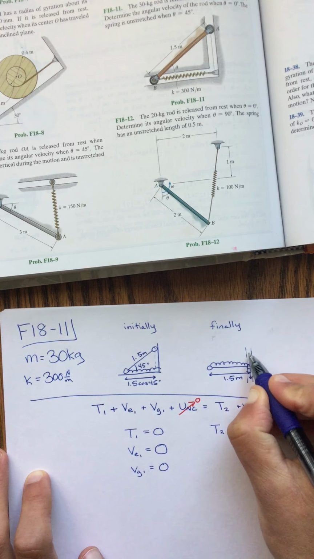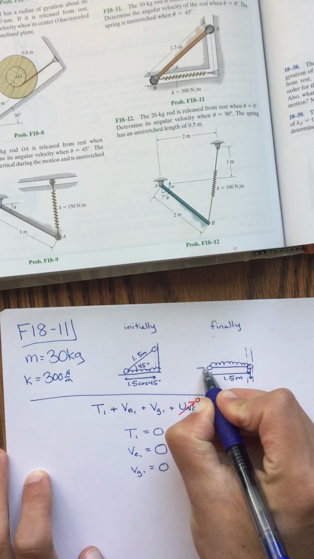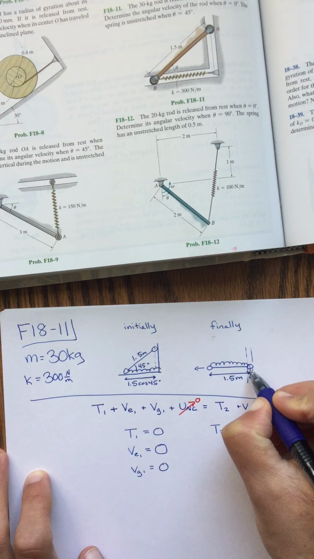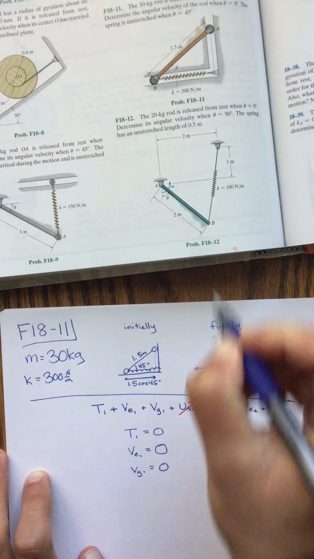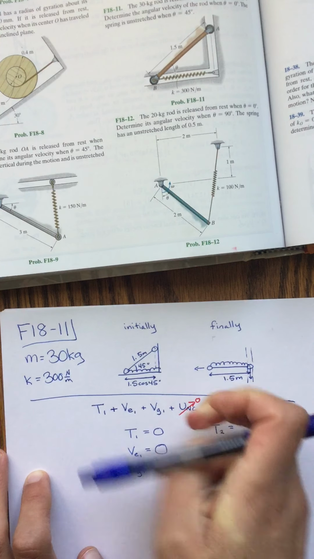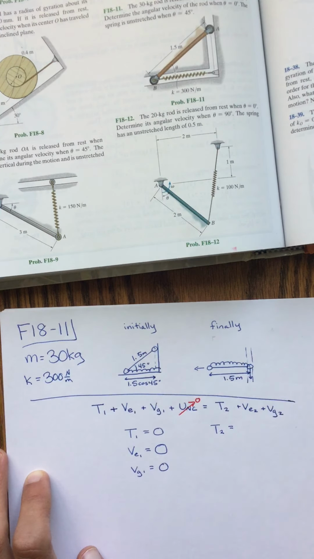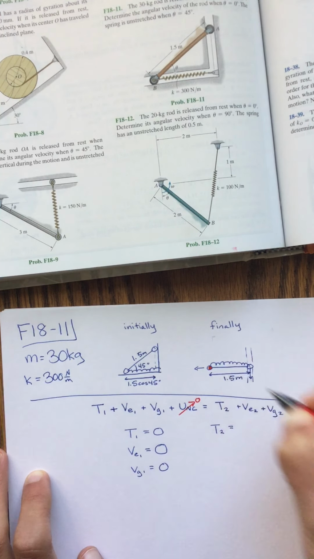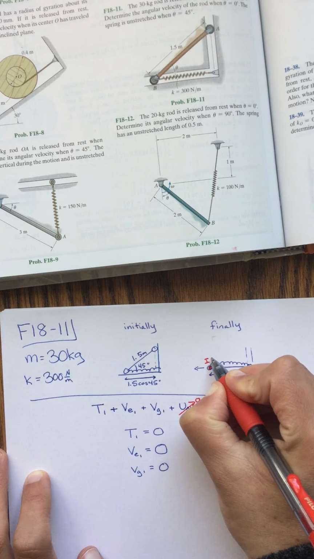So before we got to this point, roller B was moving to the left. But if roller A continues to move down, then after this point here, roller B would start to move this way. So this would be the turning point here, the instantaneous center of zero velocity.